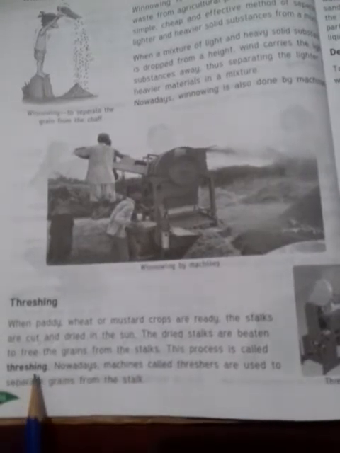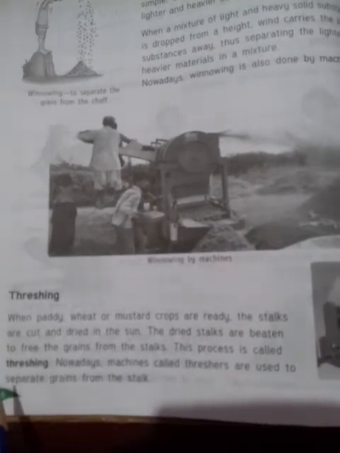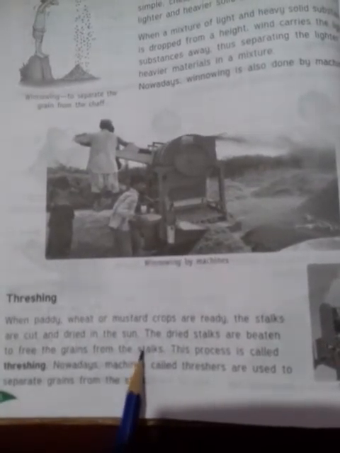This process is called threshing, and machines called threshers are used to separate grains from the stalk. So threshing is the method in which the dry plants are beaten so that the grains are separated from them. These dry plants are called stalks.